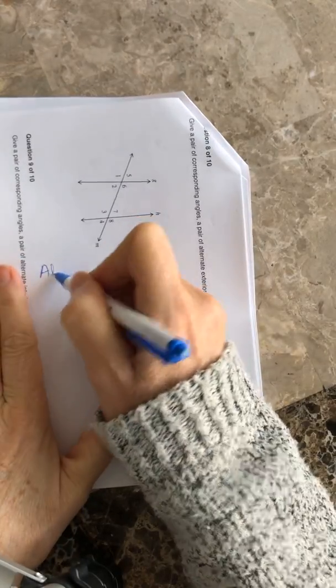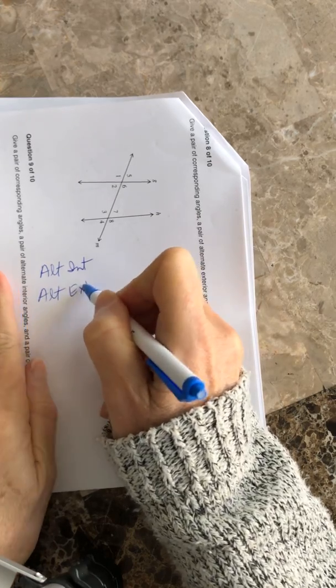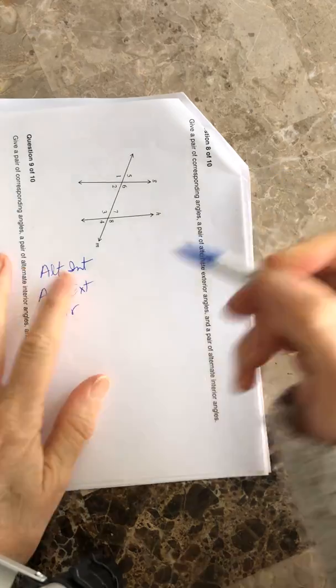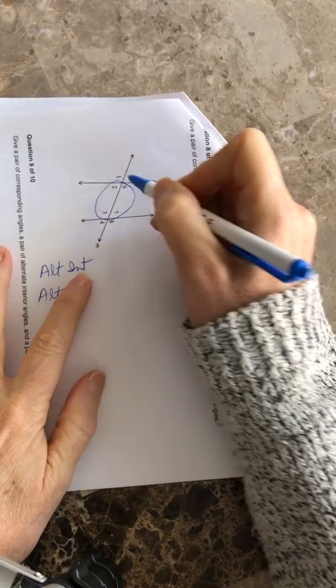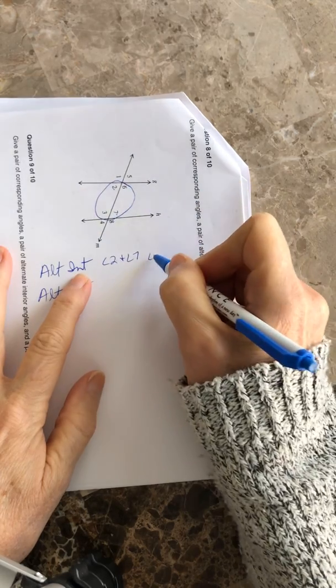All right, so alternate interior, alternate exterior, and corresponding. It's the same, okay? Alternate interior are from here, 2 and 7, and 6 and 3.